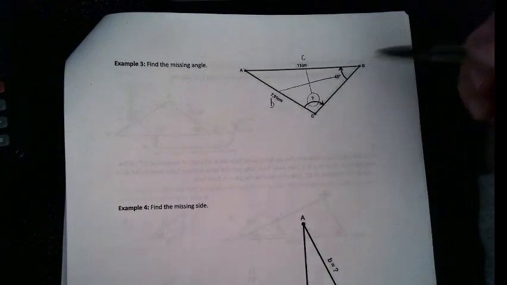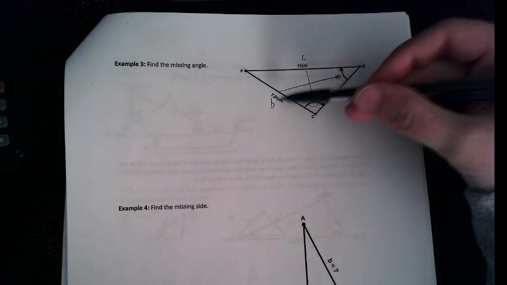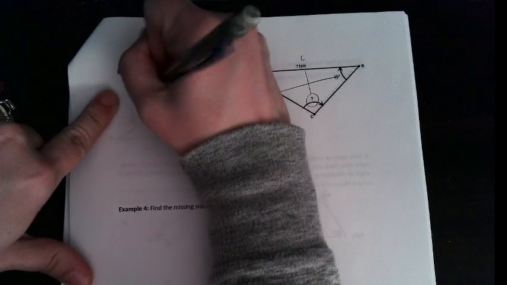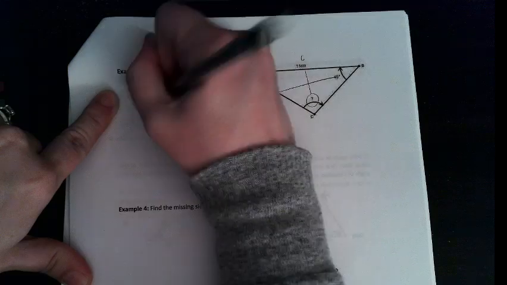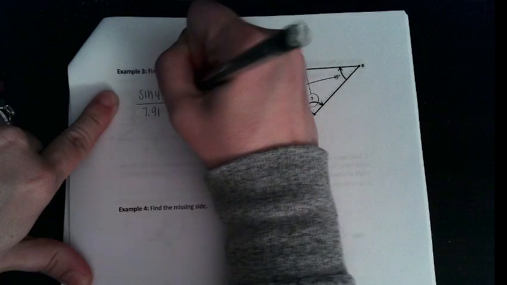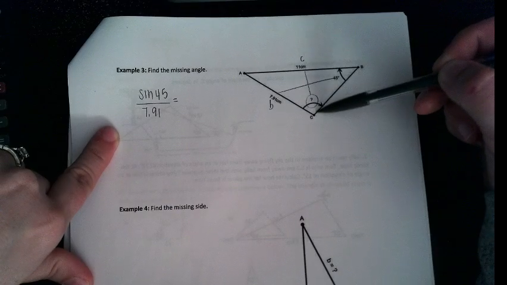So again, I like to start with the pair that I know. So here I know sine 45 and its side is 7.91. And over here, the angle is my unknown.